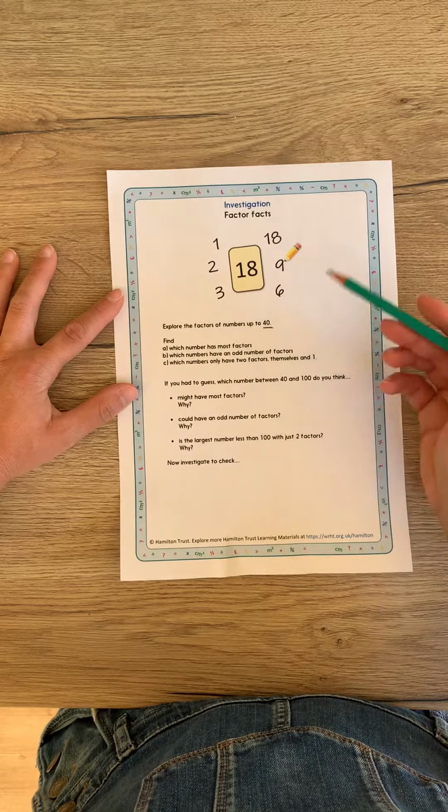Let's try it for 16. So you can see we've got 1 multiplied by 16, 2 multiplied by 8, and 4 multiplied by 4. Therefore, 16 has 5 factors: 1, 2, 4, 8, and 16. But it has 3 factor pairs. 4 is paired with itself, so we only count 4 as 1 factor, okay, but it fits in a factor pair.